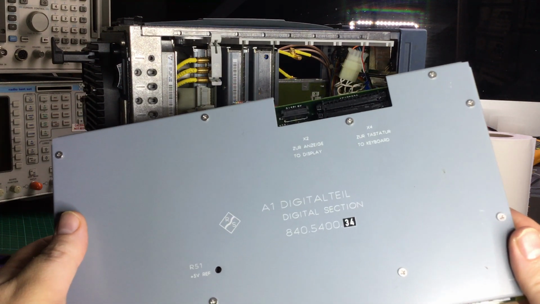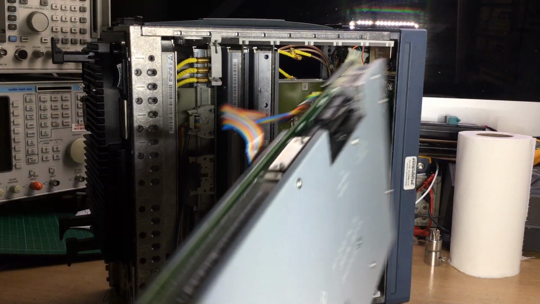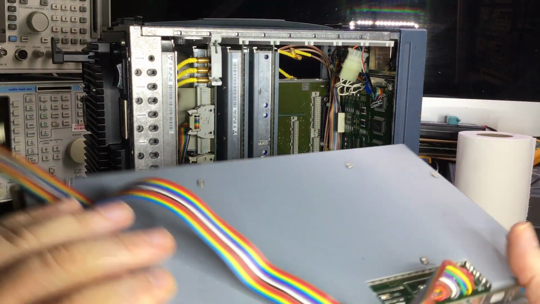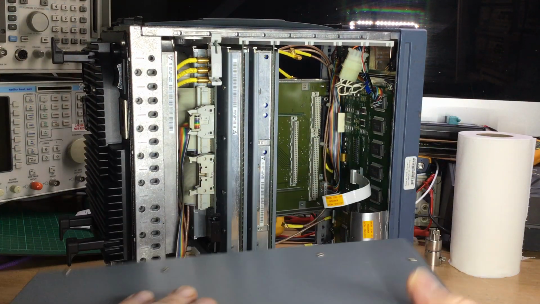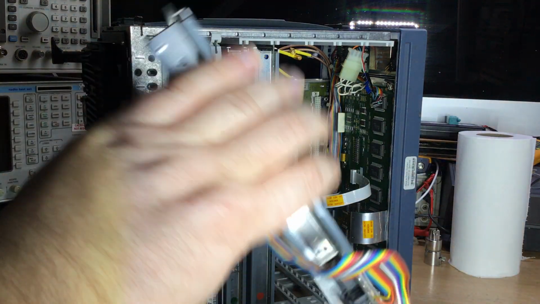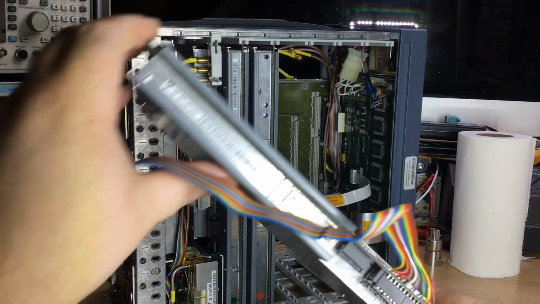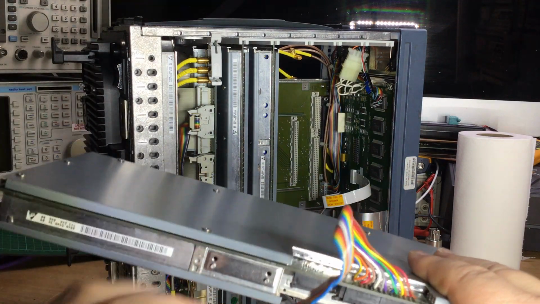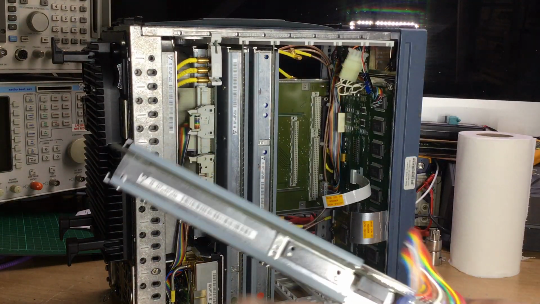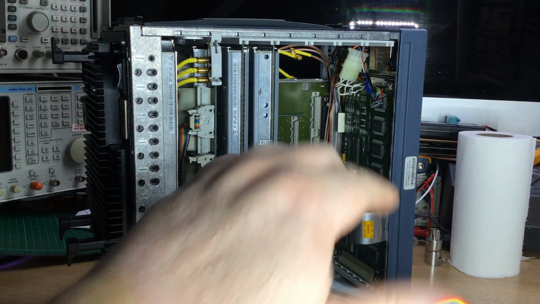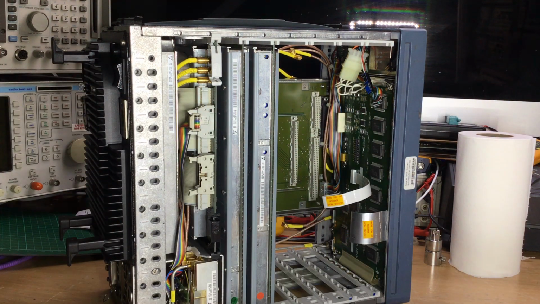So that particular module sits right at the very front, and this ribbon cable sort of sandwiches between the front panel there and the module as it goes in like that. So be careful with that ribbon cable, just remove it before you pull the module out, because it gets trapped between the front panel and this module.